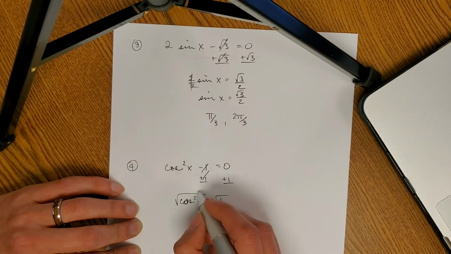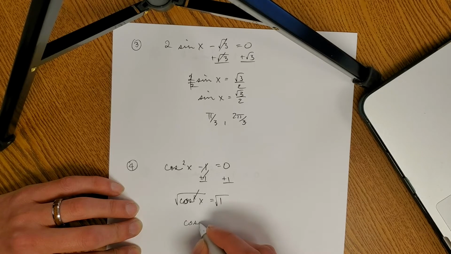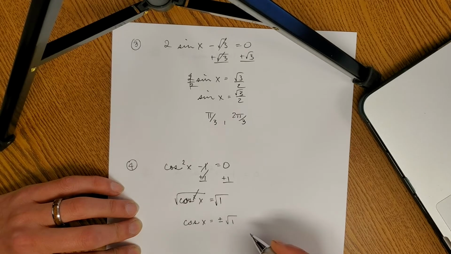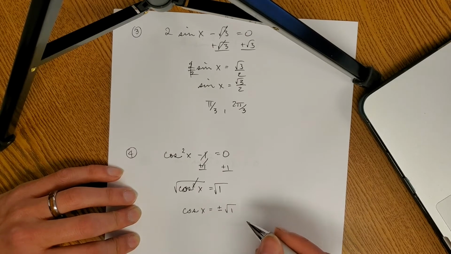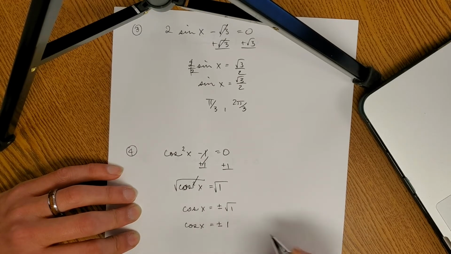On this side here, the square will cancel out with the radical, and so we'll be left with cosine of x equals plus or minus the square root of 1. But what's the square root of 1? Well, it's 1. So this is going to be cosine of x equals plus or minus 1.